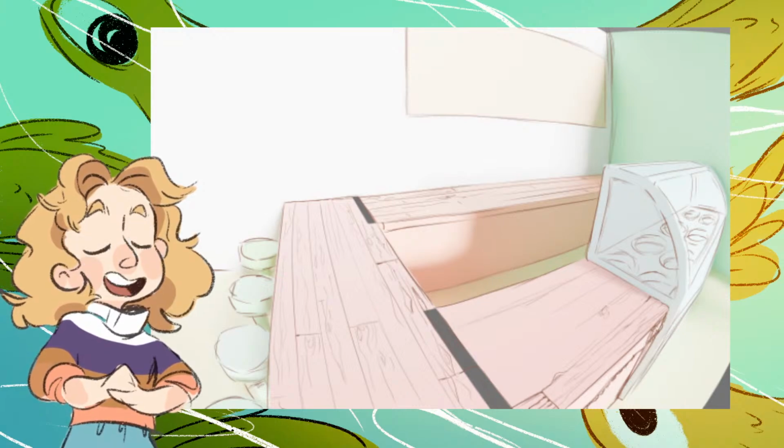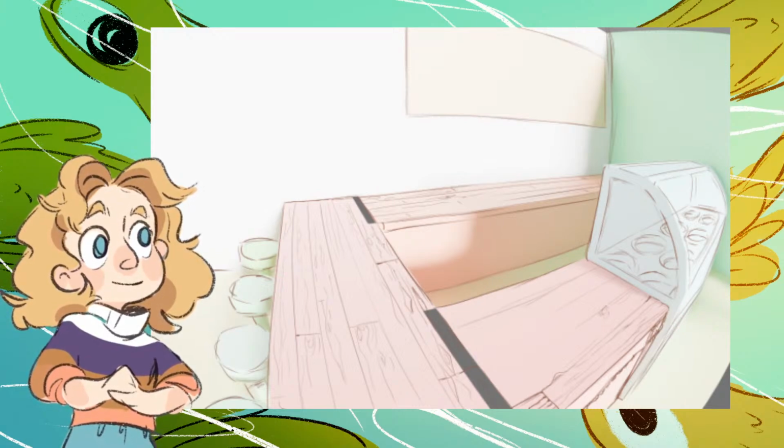I think I need to do a little bit of the wood grain line here, because the register won't cover the entirety of the counter.